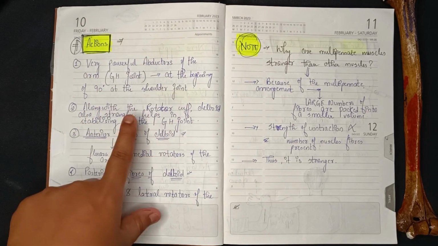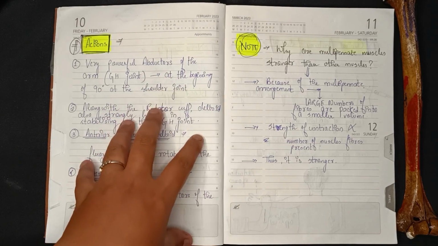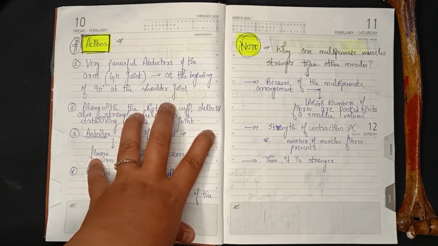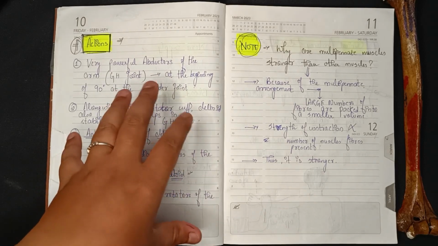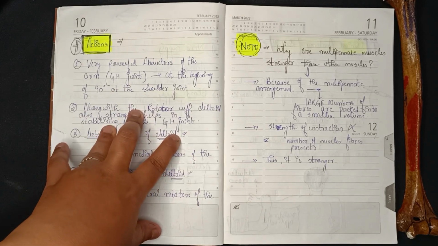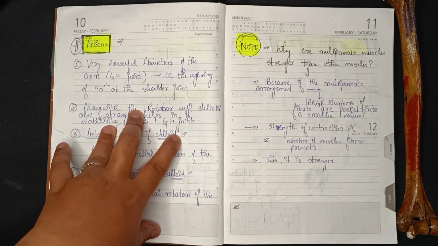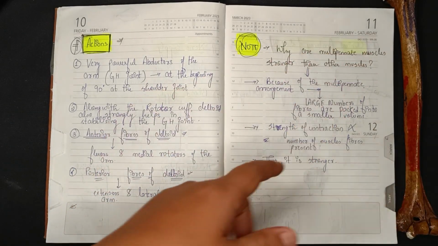Second, it is also a very strong stabilizing factor. Do you know what the rotator cuff muscles are? They are SITS. I will teach about them in detail in another lecture. It is a whole 5-mark topic, so I'll just have the picture attached on the screen.